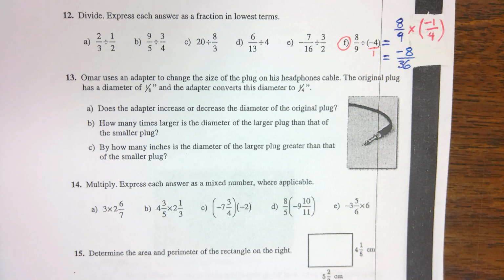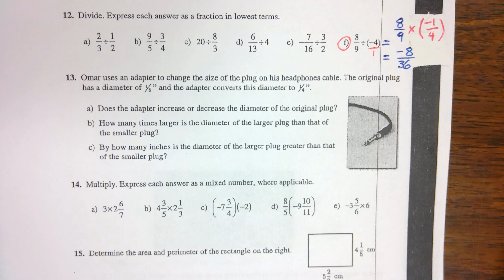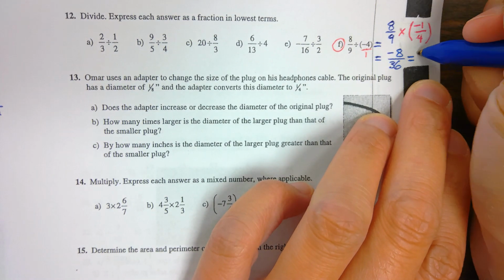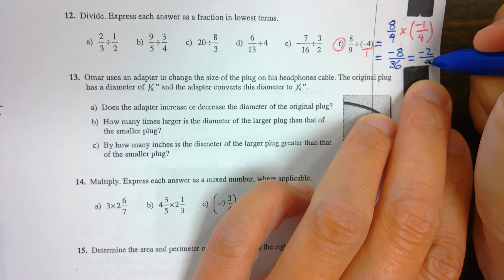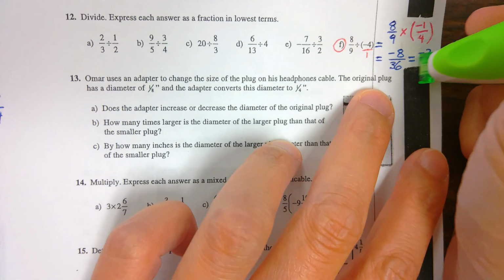Simplify. They're both even numbers, so I know for sure I can divide by 2. I can actually go more. I can divide by 4. So what does this reduce down to? Negative 2 over 9.